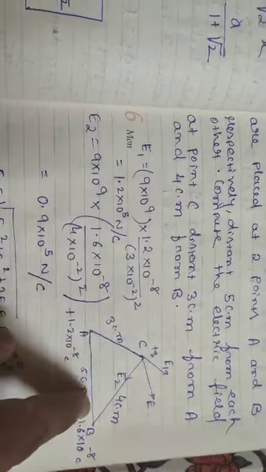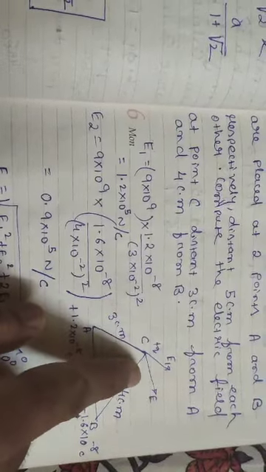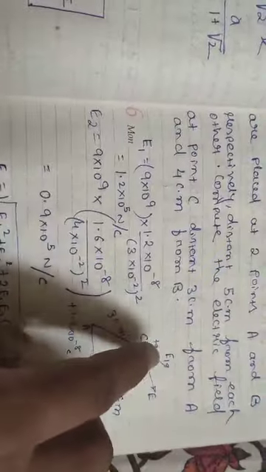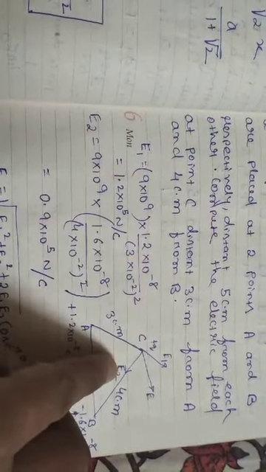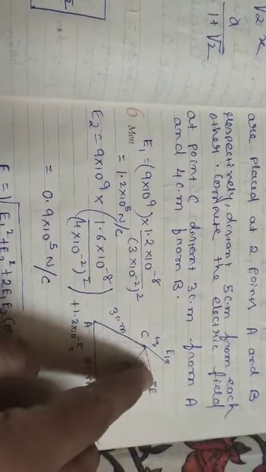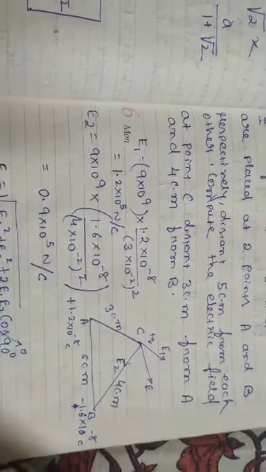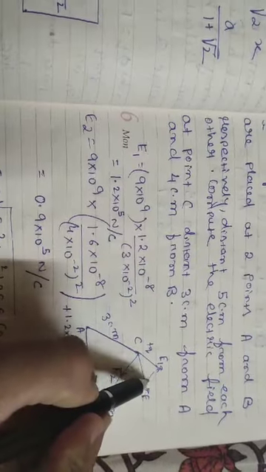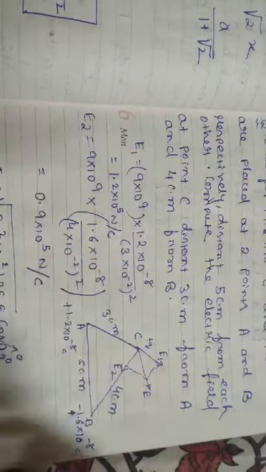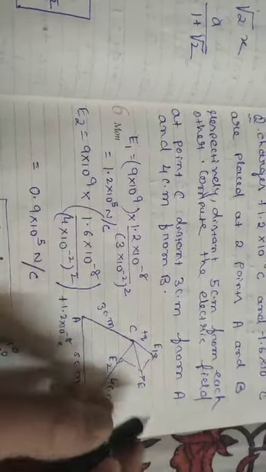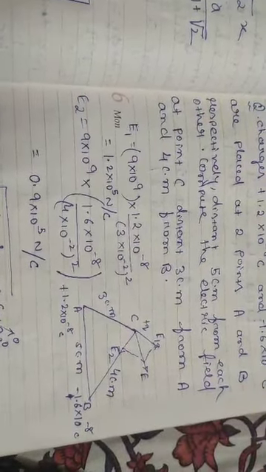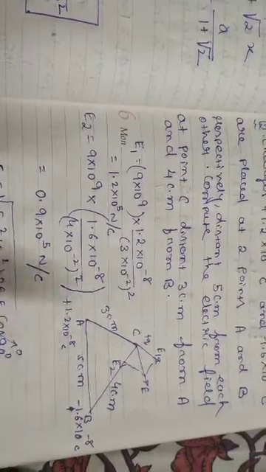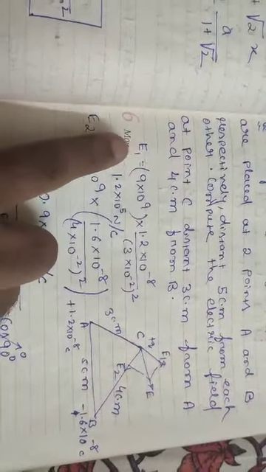This is plus and this is minus. What is the case? Attraction, right? So let us name it. This is E1 and this is E2. So where will be the resultant field? Like this. So let us join this one. You know it. Which formula will you utilize? Parallelogram concept, right?